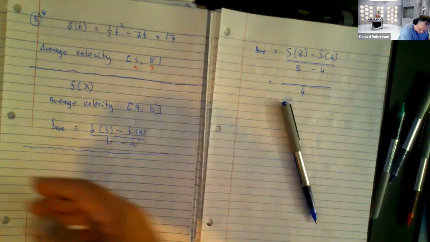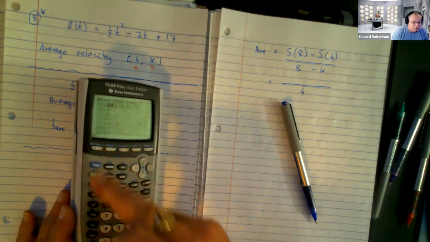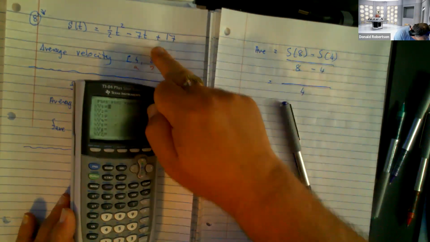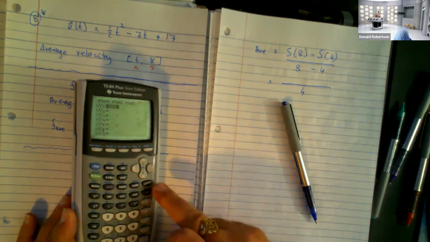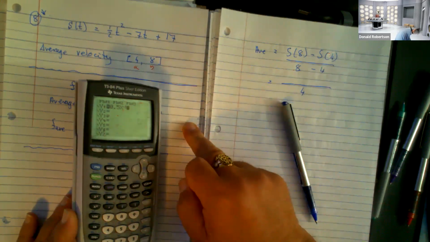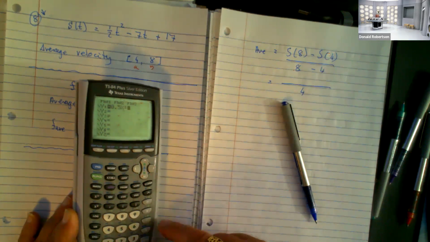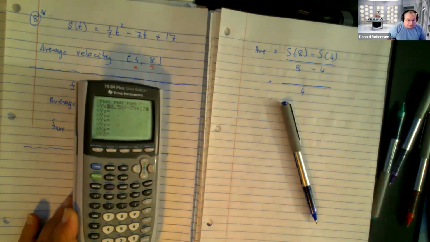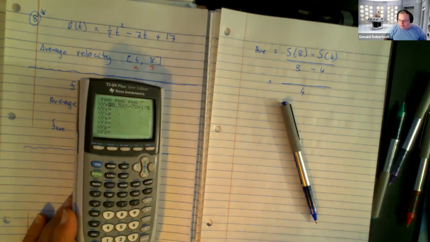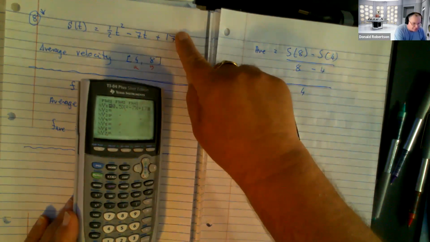Now that's a little bit messier, so I'm just going to let the calculator do it, especially if I know I'm going to be doing it a lot of times. So I'll go into the calculator and I'll type in 0.5x squared, take away 7x, add 17. I know it says x's, but x's, t's, b's, nobody cares. In math, it's just a placeholder for a value. So 1/2 x squared minus 7x plus 17 is essentially that guy.